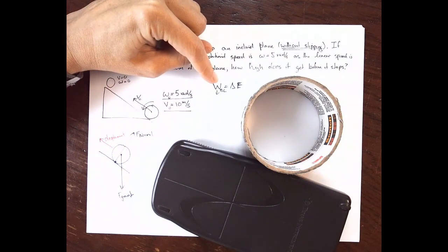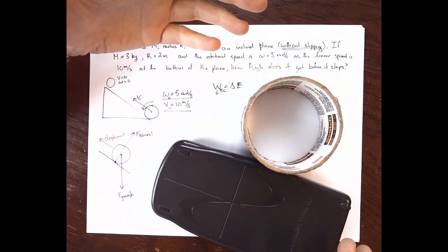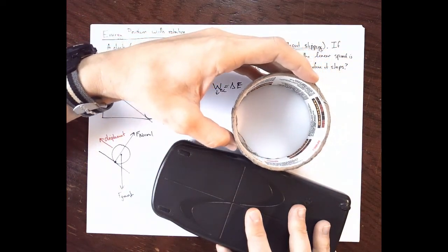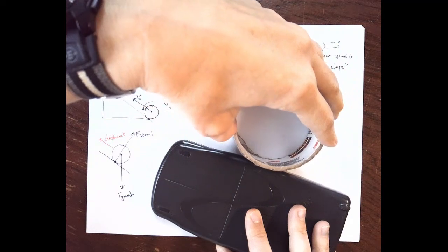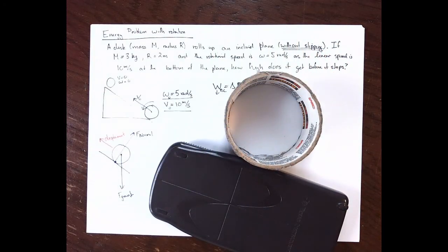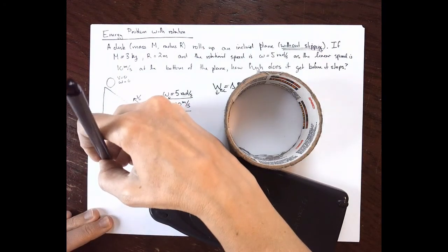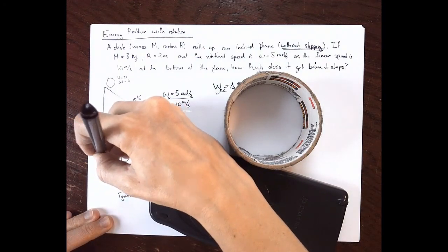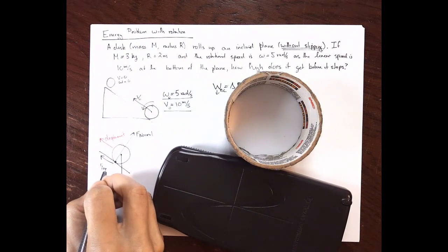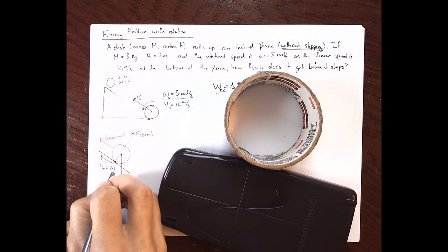There's no work done by the friction force, but let's just see which way it would be. If it were going to slip, it would probably slip like that. So the friction must be pushing up like this. But in this case, it's static.